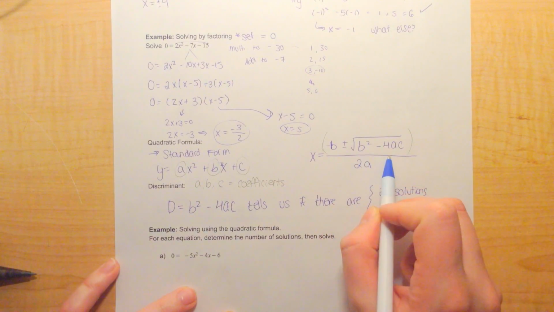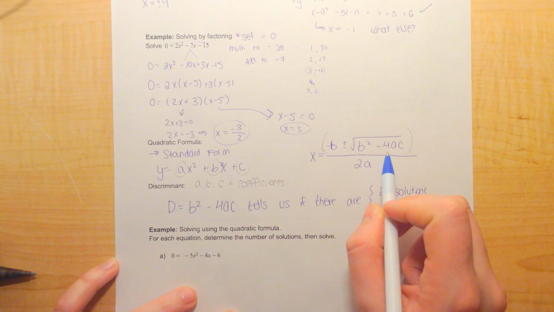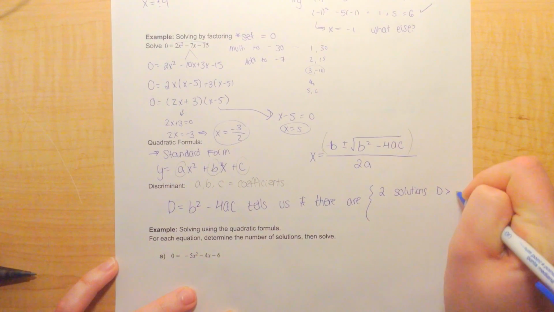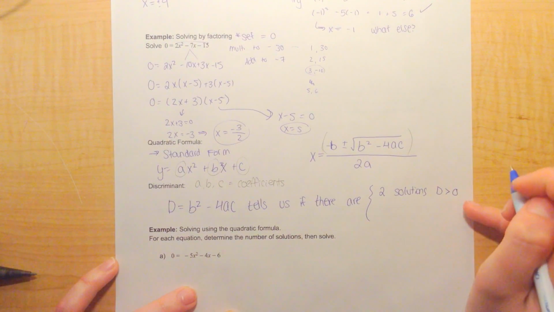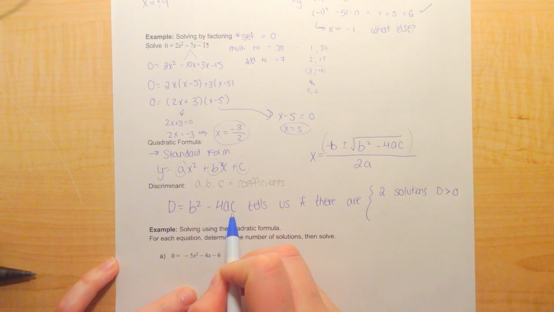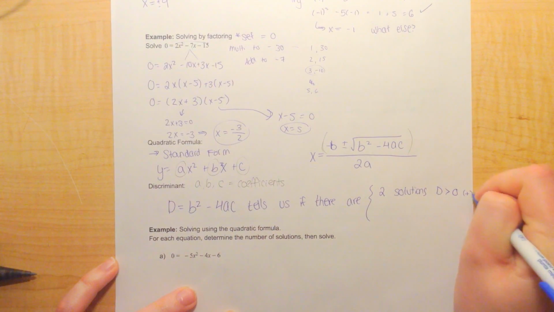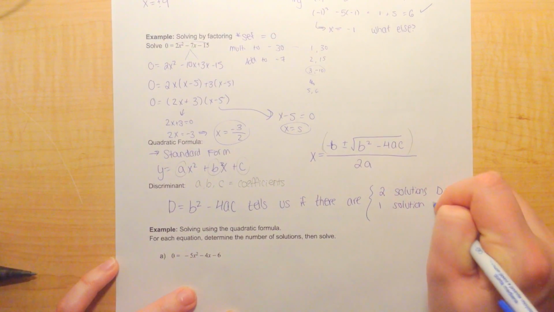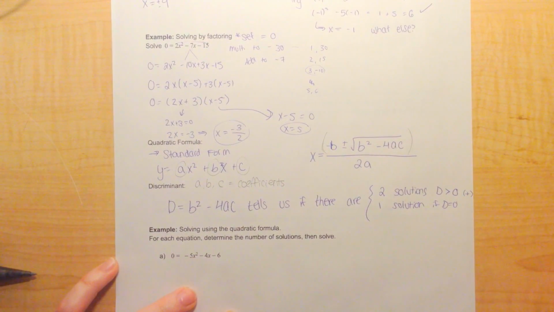And that happens if we have a positive number in the root, if we have something that we can actually square root. So 2 solutions if d is greater than 0. So we get 2 solutions if this number is positive. We get 1 solution, 1 value of x, if d is just 0.